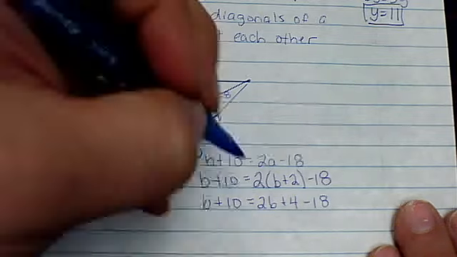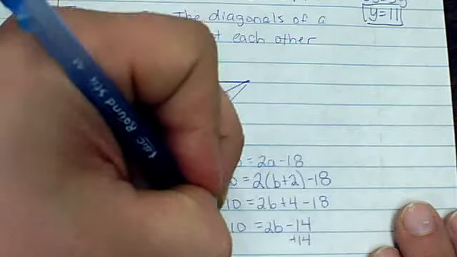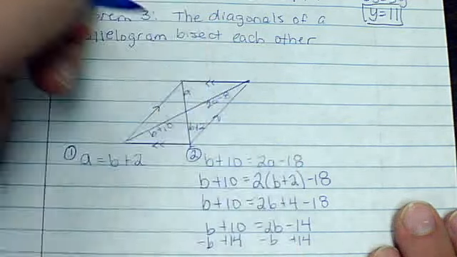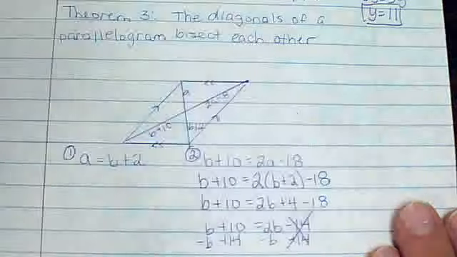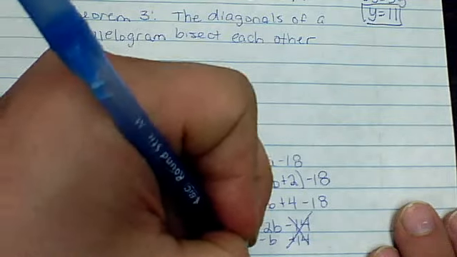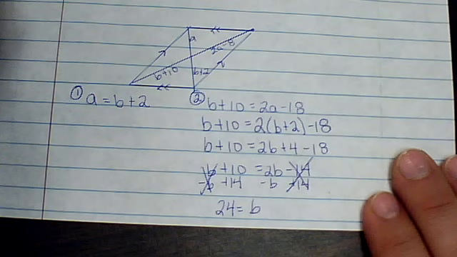So I'll go ahead and do the 4 minus 18 first. 4 minus 18 is negative 14. And I'm going to add 14 and subtract B. So that eliminates the 14s over here and eliminates the B's from this side. And so I know my B value is going to equal 24.